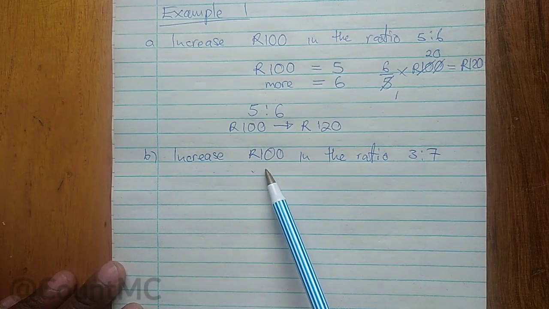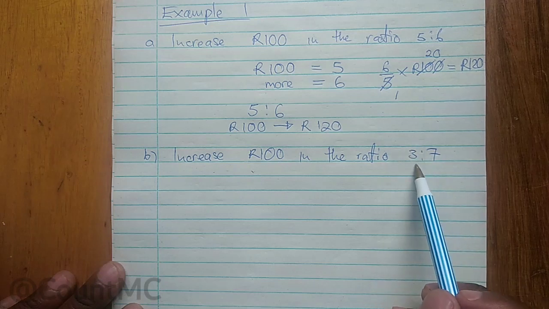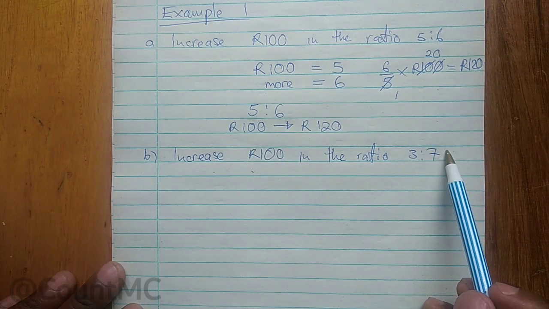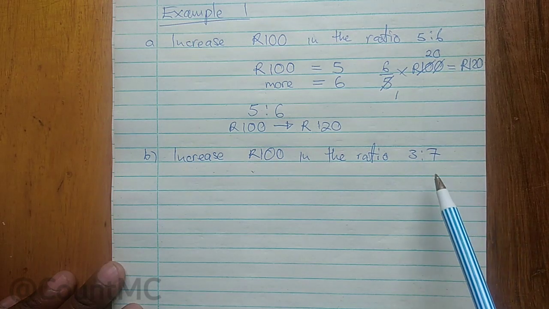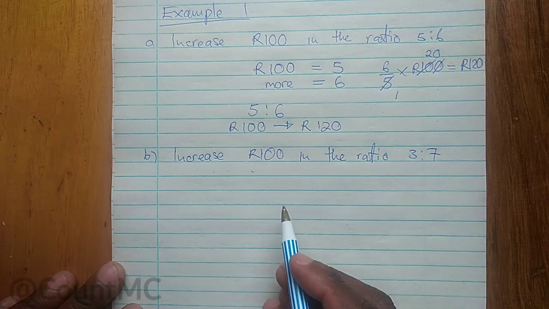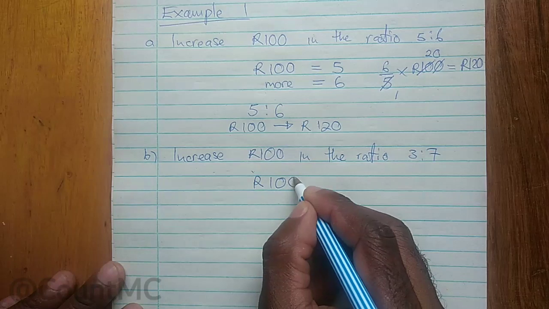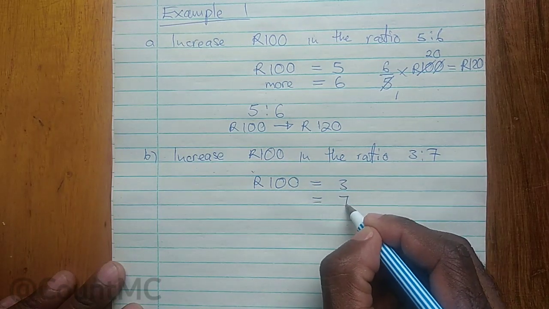Part B, increase 100 Rand in the ratio 3:7. Remember, when you're increasing and decreasing, you don't find the total. So when you're increasing, this part is representing the 100 Rand. It should be increased to 7 parts, in the ratio 3:7. So this is what you do. The 100 Rand is the 3 parts. It has to be increased to 7 parts.